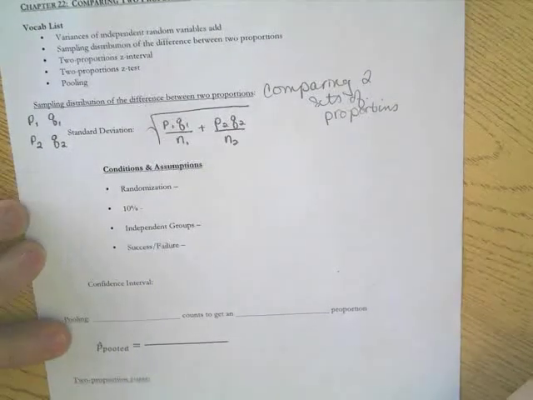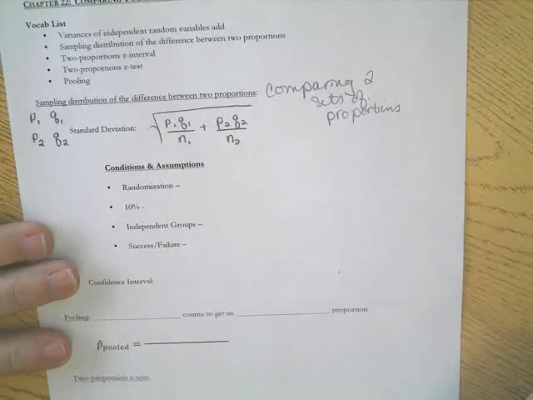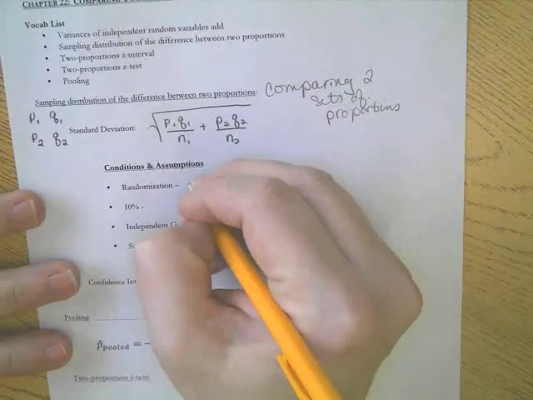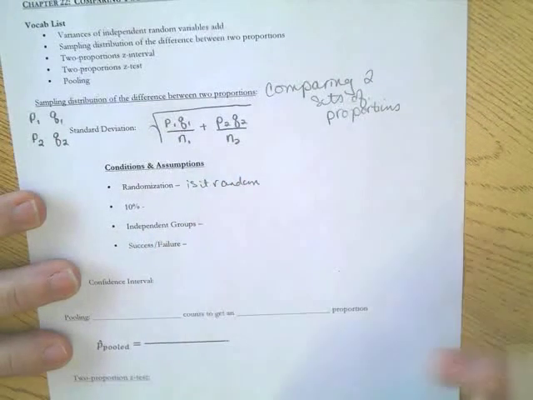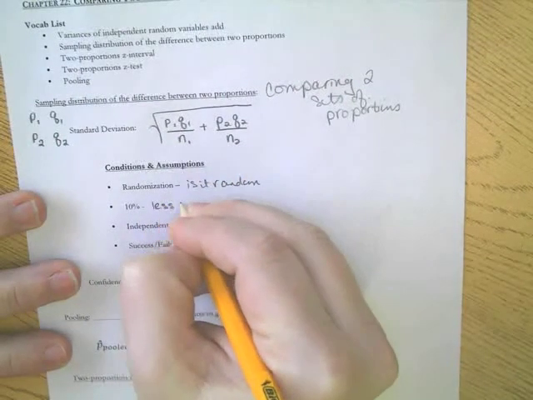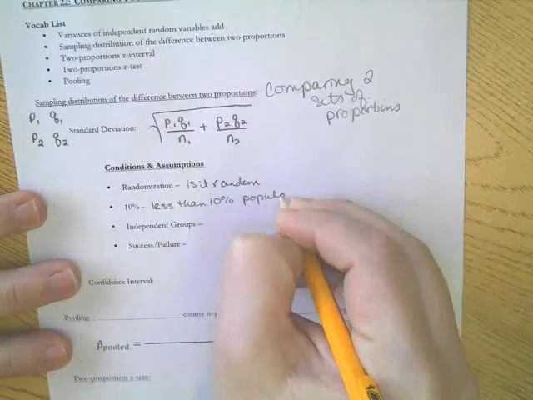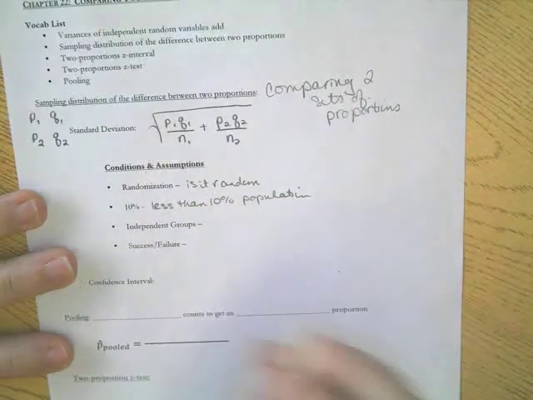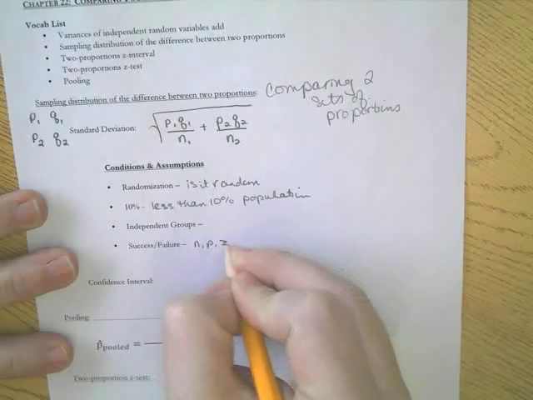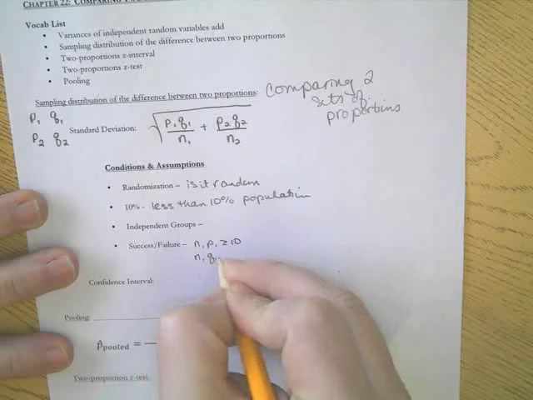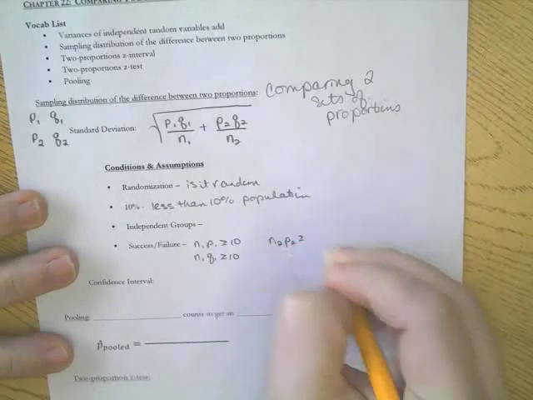Okay, so there are a couple conditions. Randomization, that's the same as what we've done. Is it random? And again, usually it's going to state that it's random. 10%, is it less than 10% of the population? Same rule. Success/failure, that's the NP, so it's going to have to be N1 P1 is greater than 10, N1 Q1 is greater than 10, and then you have to do the same thing for the other set of data. So you have to check both. You can't just check one.